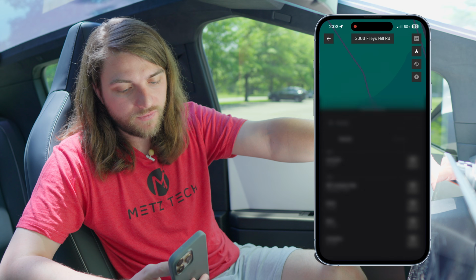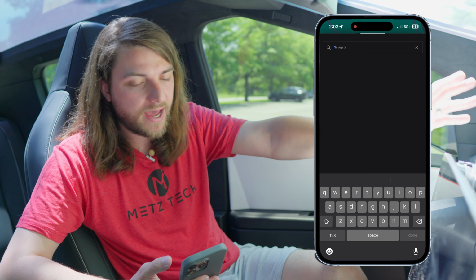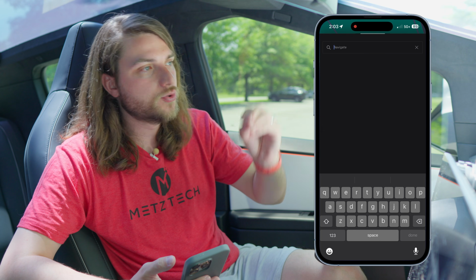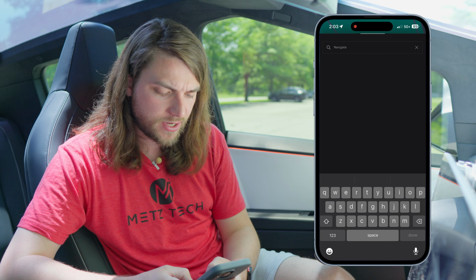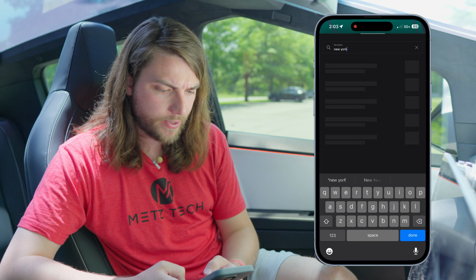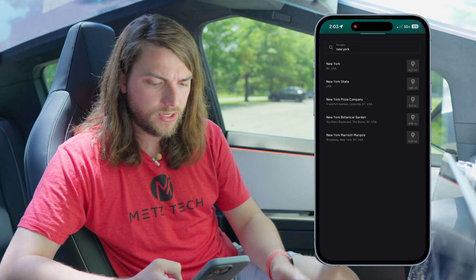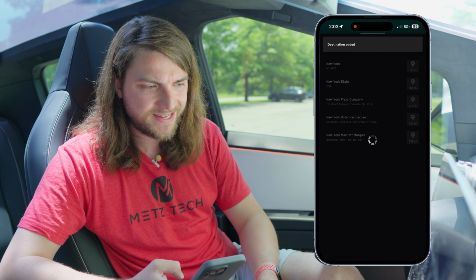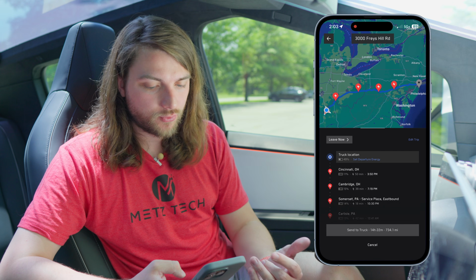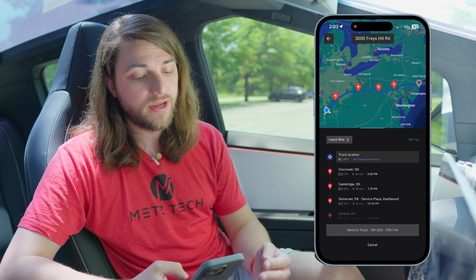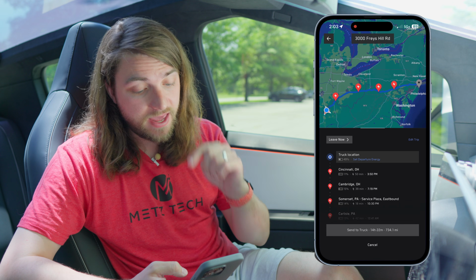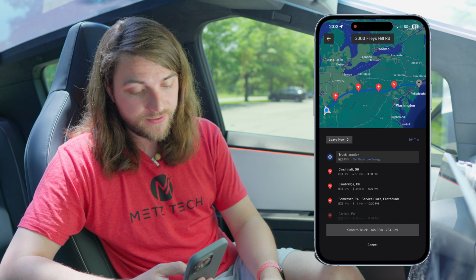Then down here, you've got a navigate button. And like I said, you can have this navigate you anywhere. It'll show you the stops along the way, what your battery percentage will be, all that kind of good stuff. So let's go ahead and say, let's go to New York. How about that? Click New York here, 637 miles away, destination added, and it has routed me there. So I would be stopping 4 times, and that's if we leave right now at this energy.